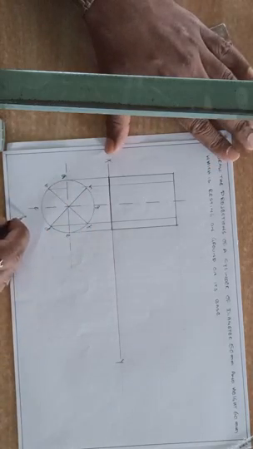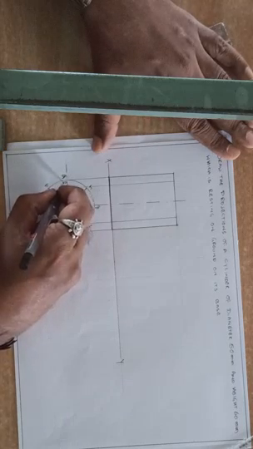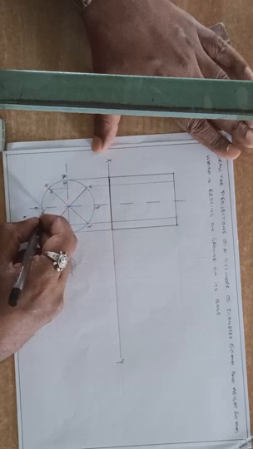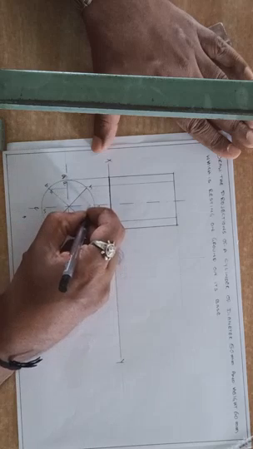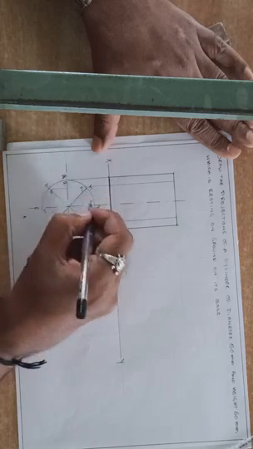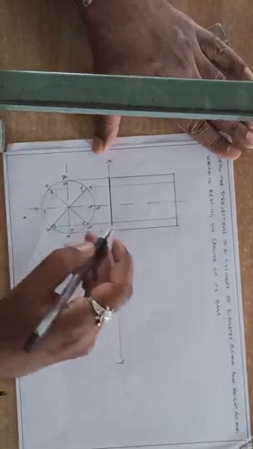Now looking from the front, even for the cylinder there will be bottom points also. So that is A1, B1, C1, D1, E1, F1, G1 and H1. These are the bottom points, because the cylinder will have two faces, top face and bottom face.